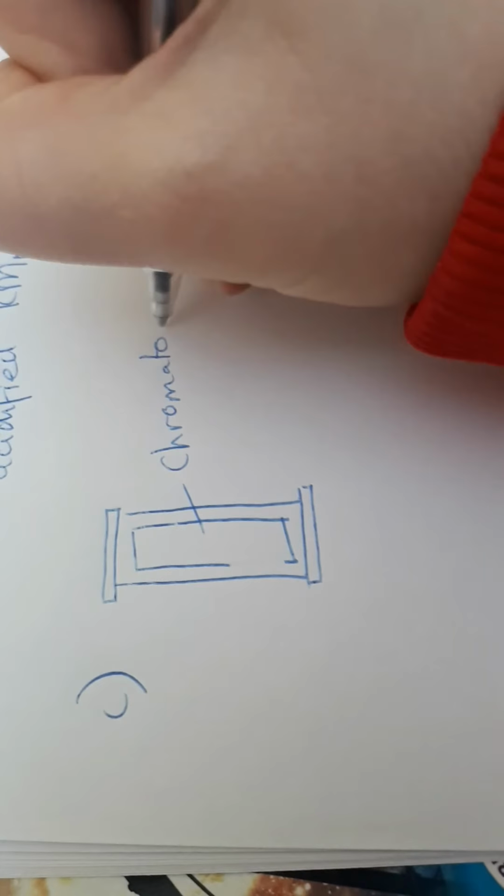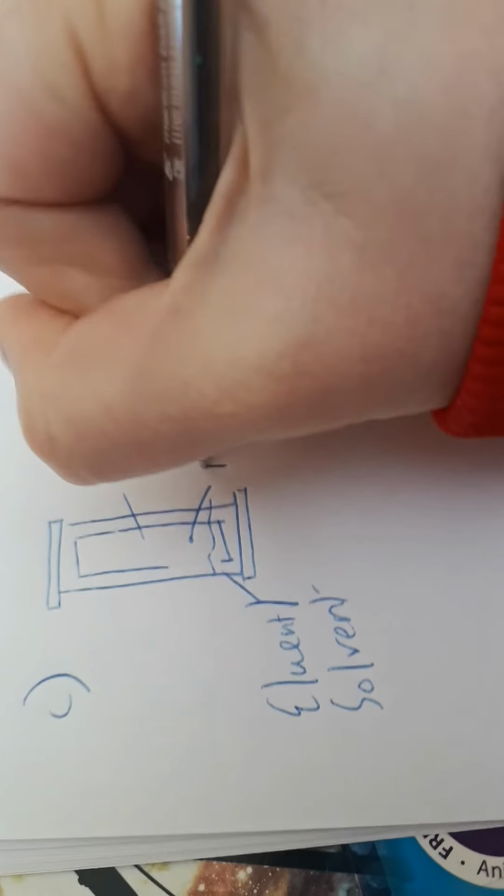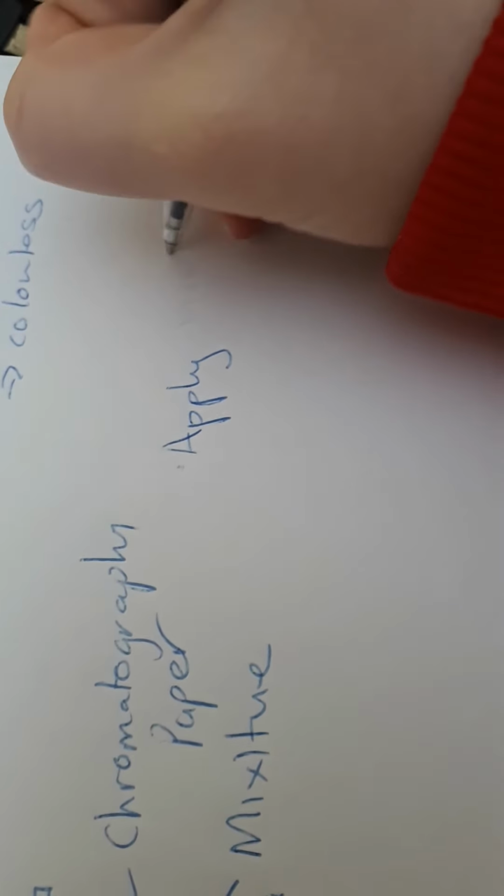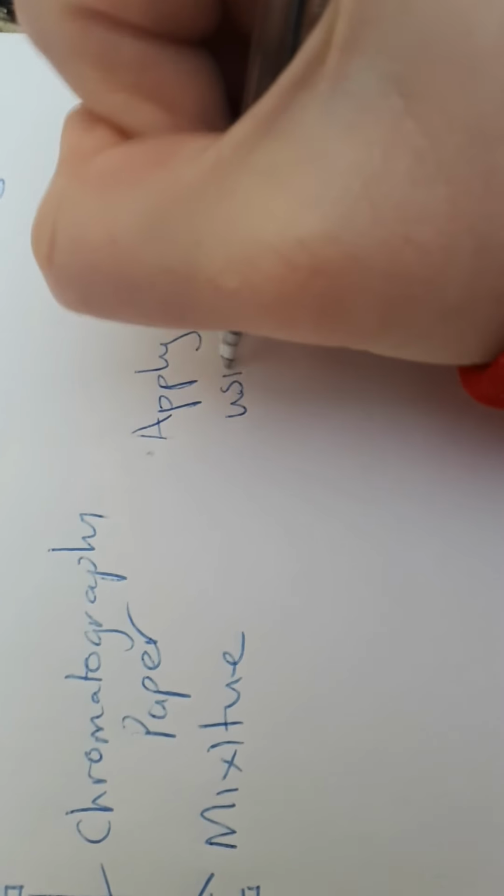In this then, I'm going to place my chromatography paper. I have my eluent, or simply my solvent, I suppose more correctly, and then my mixture. Okay, so what do we do? We apply our mixture using a dropper.